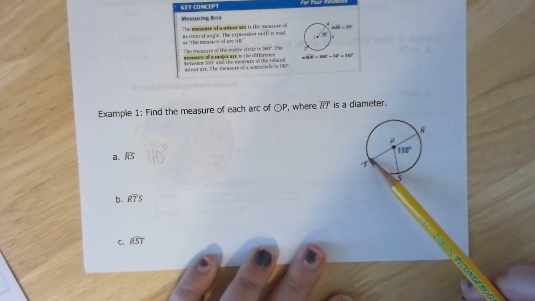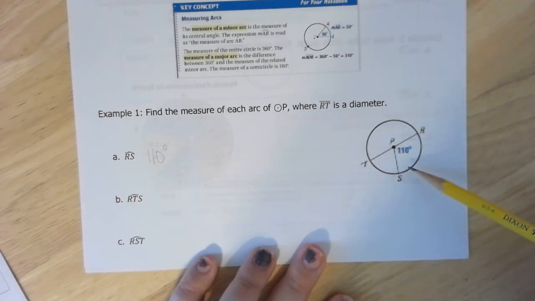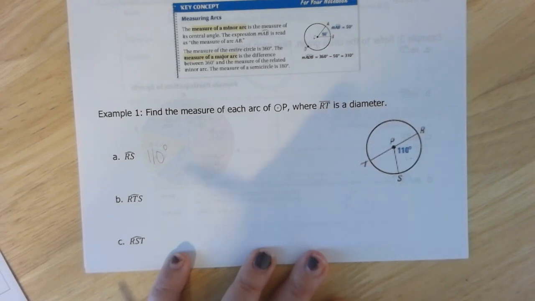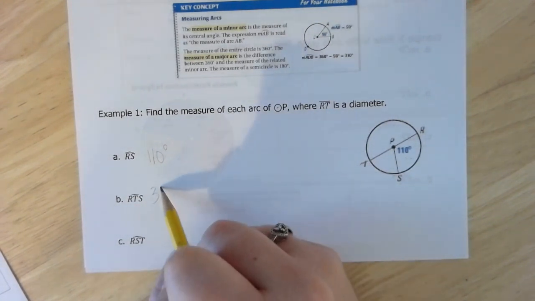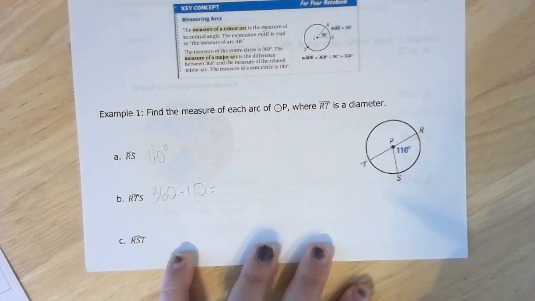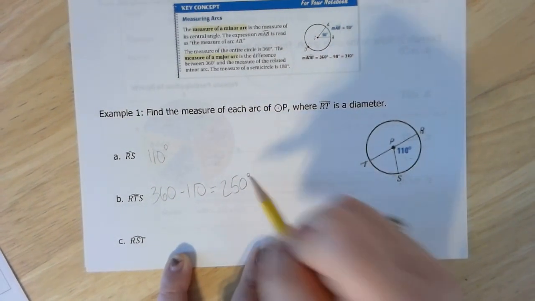R has to go to T, which then goes to S. So that's everything but my 110. That's taking RS the other way that we were just talking about. R, T to S. You would do 360 degrees minus the 110 that we know, and that equals 250 degrees.